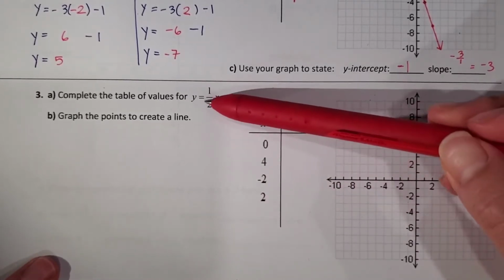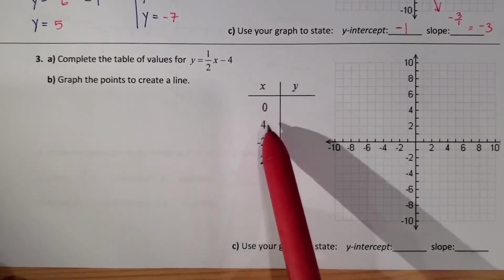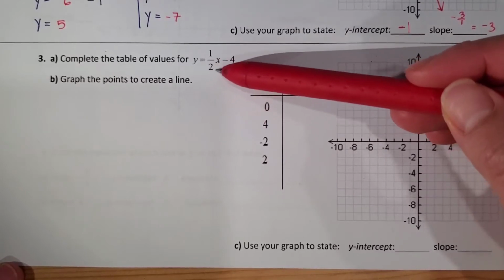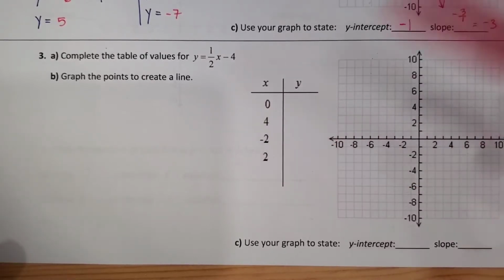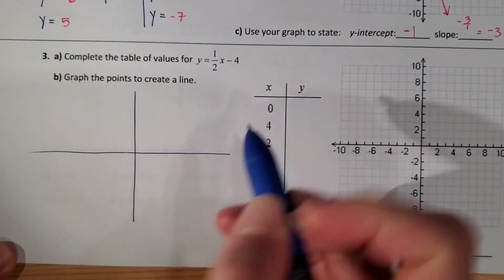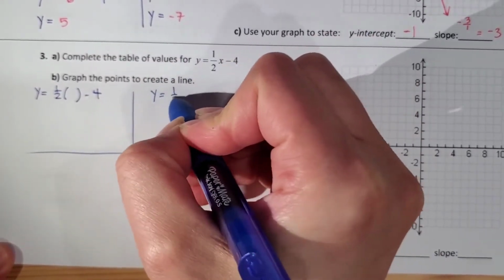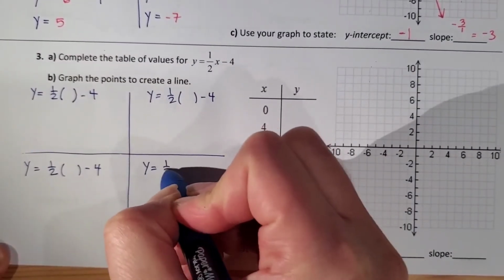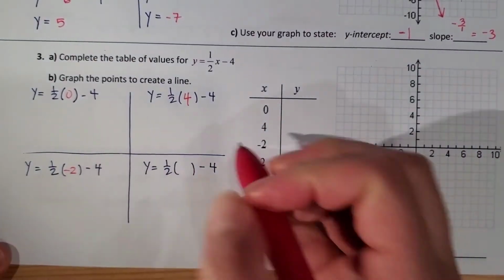You don't want to choose 1 because then you're going to have a half, and that's really difficult to graph on the grid when you have decimals. So again, strategically, when you have a fraction, you want to choose numbers that are divisible by the denominator. So say if this denominator was 3, you would choose 0, 6, negative 3, positive 3. All right, so in this case, I'm going to section these off again. So I have y is equal to 1/2 times x minus 4. Okay, so 0, 4, negative 2, and 2.